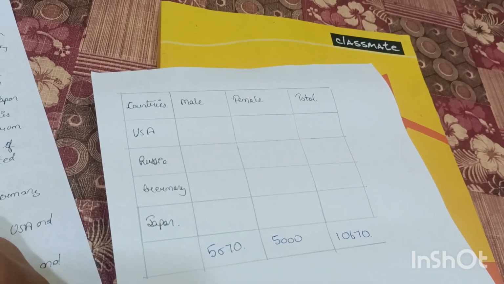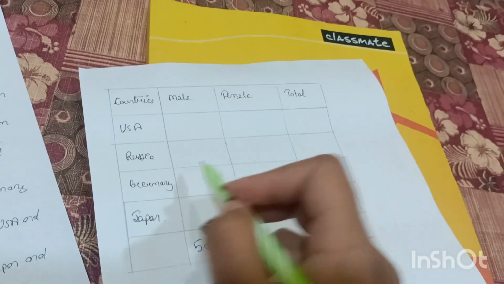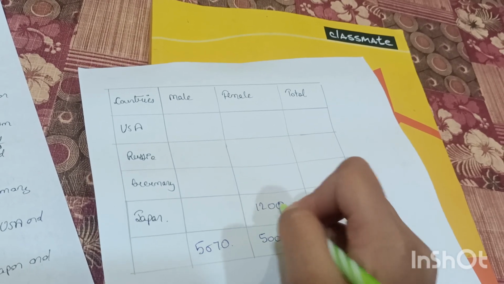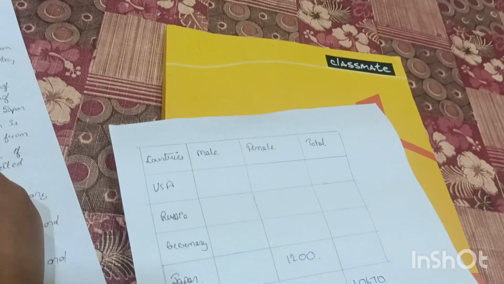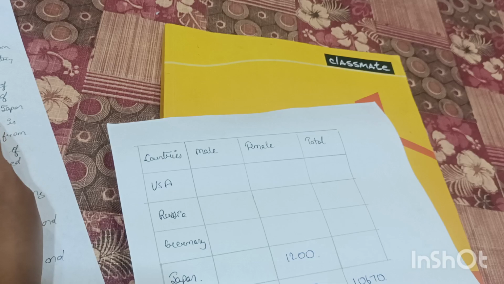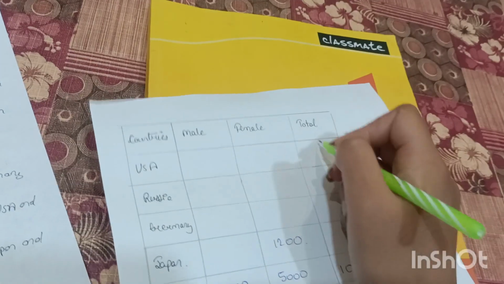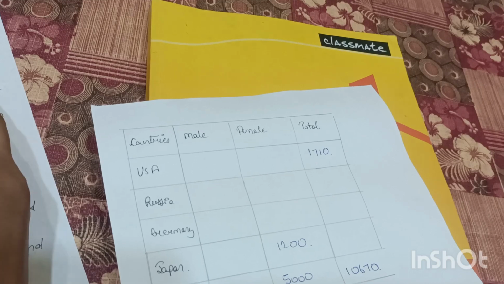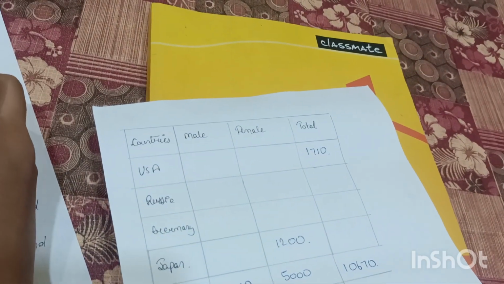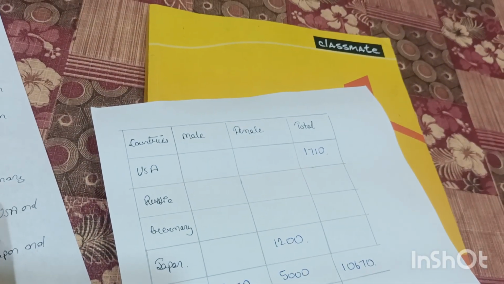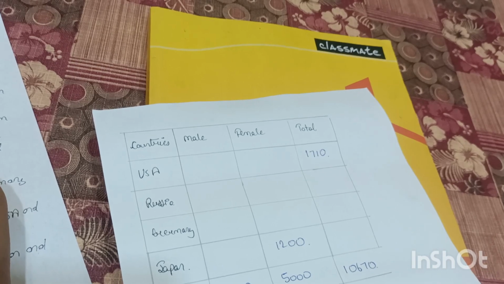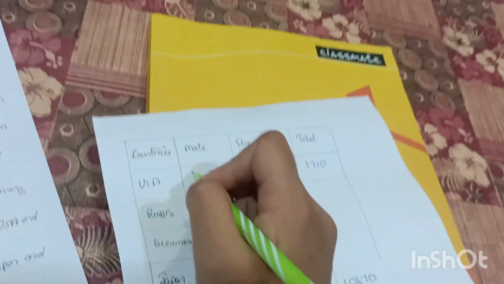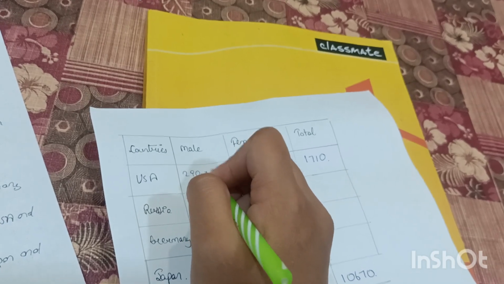And we have been given the value of females from Japan. Females from Japan is 1200. So now let's solve. Okay, there are 1710 people from USA, and you have been given male from US is 290 less than female. So you can take female value as X and male is 290 less. So you can write like this.